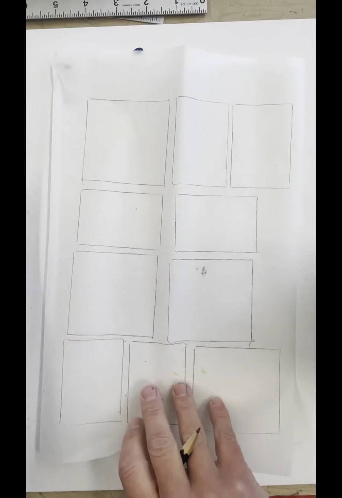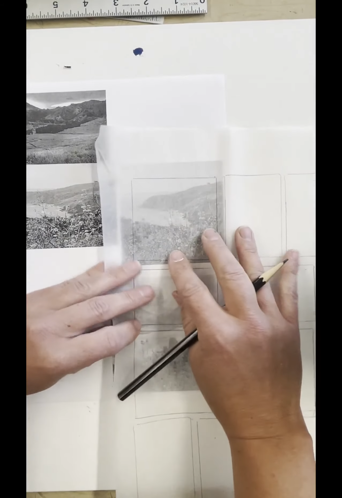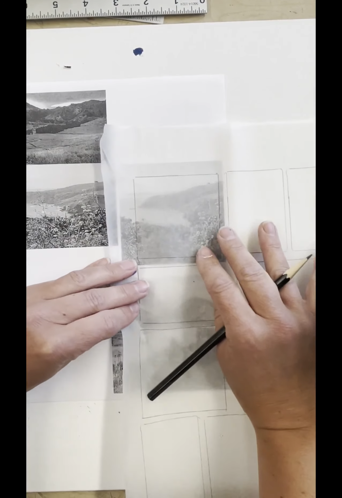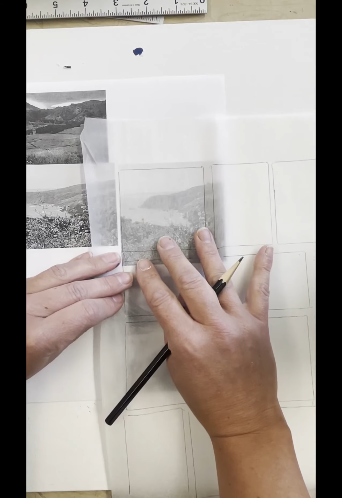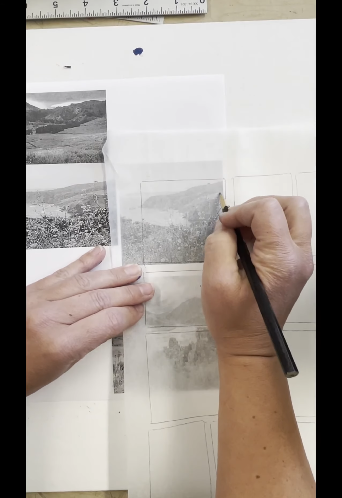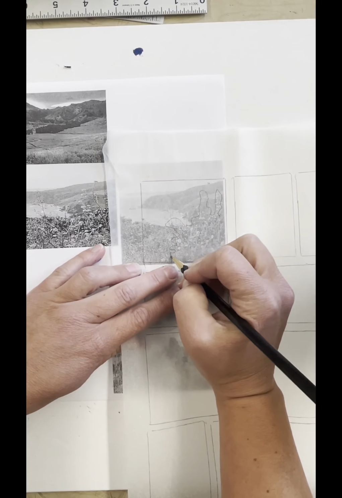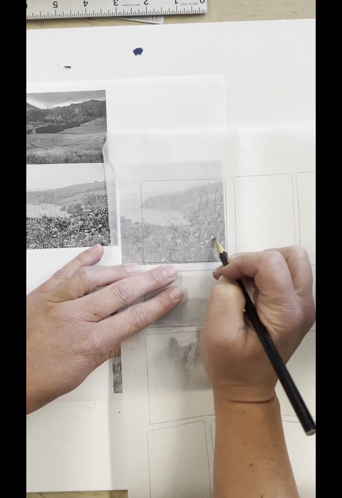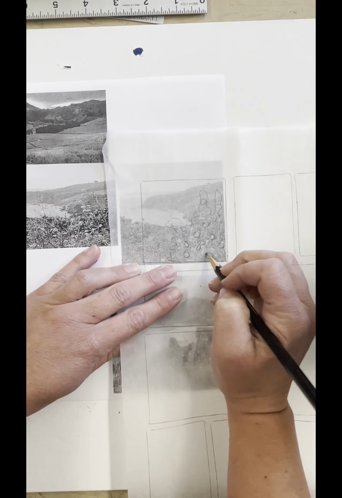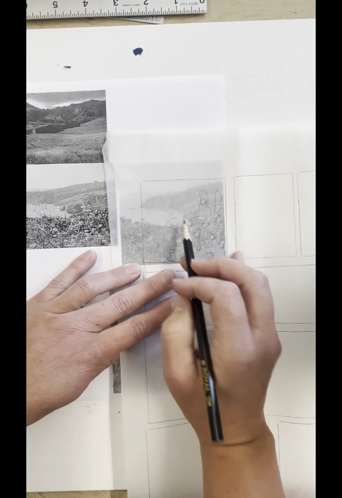So putting an image underneath, you'll be able to see through with the tracing paper. And maybe I want to move this around a little bit. If I like this foreground right here, and I want to have this plant right in here, I can go ahead and trace that plant. I can put little indicators of the flowers in there if I want. These are very basic. Remember, we're going to create very simplified compositions. So I'm just tracing over.